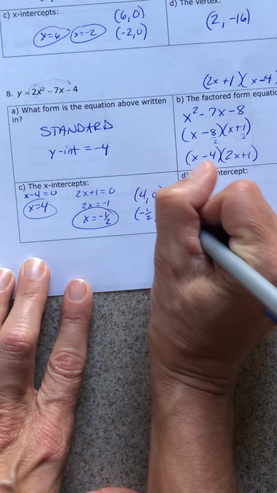Okay, changing it to vertex form. You can't just go straight to vertex form unless it's in standard form. So I'd have to multiply this all out and put it in standard form. And remember, in standard form, oops, I didn't mean parentheses, you can always find the y-intercept right here. So in standard form, you found your y-intercept. Now I'm going to put this in vertex form. Remember, in vertex form, the first thing you always do is move that constant out of the way. And since there's no lead coefficient, you're going to go right ahead to completing the square.